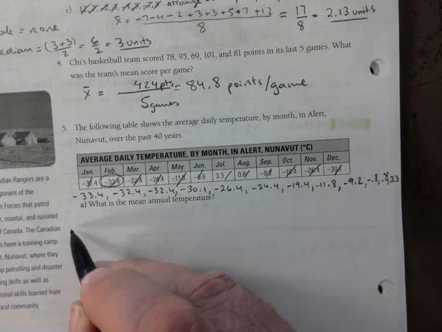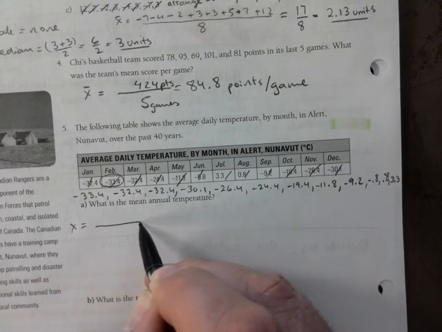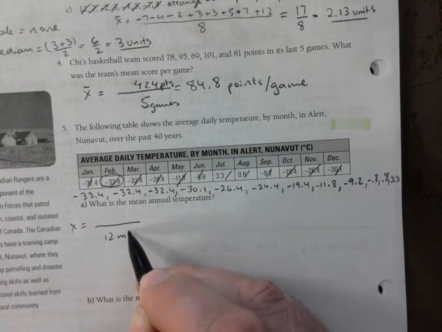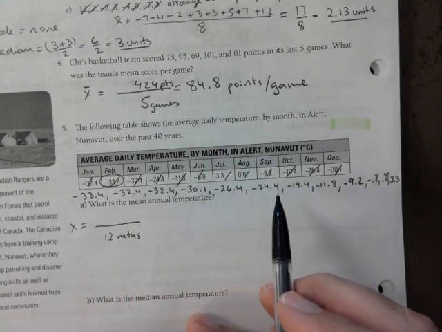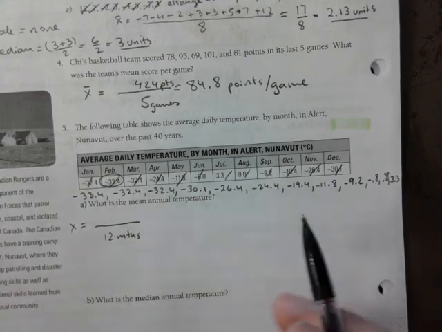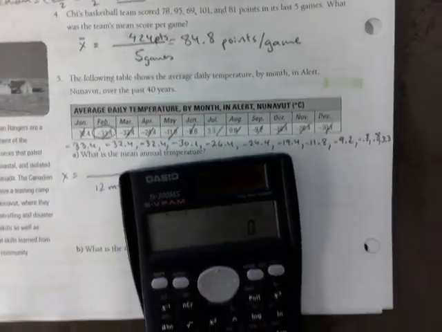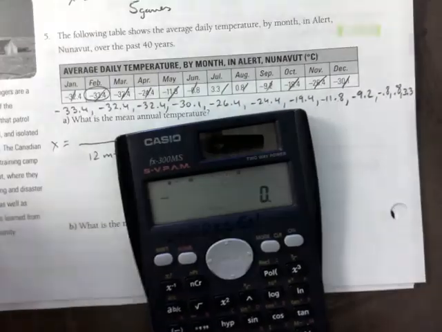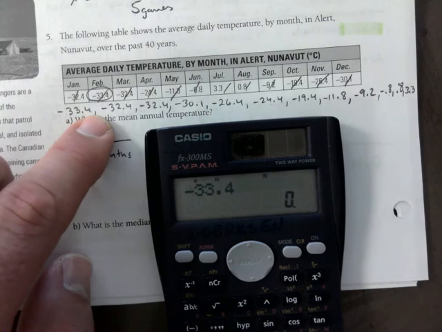What's the average temperature? We're dealing with 12 months. Can you add this up? Right? That's the question. Do you know how to do negatives? So really, it's a bunch of negatives just subtracting, right? So when you have a bunch of negatives, if you have a calculator like mine, you can actually just type negative, right?